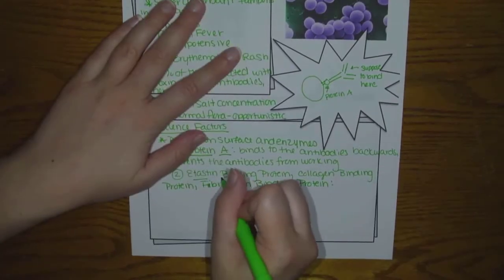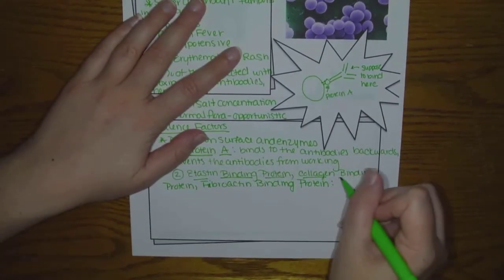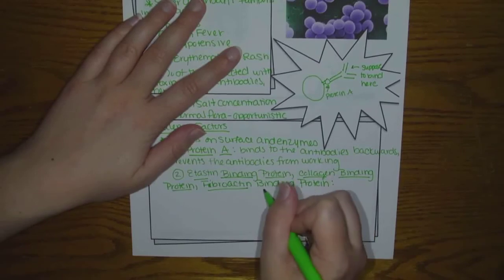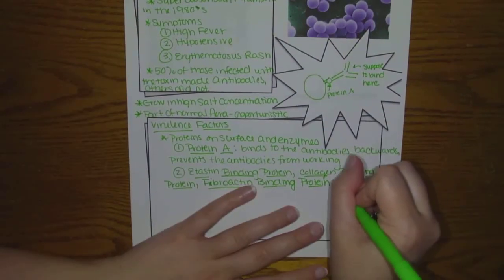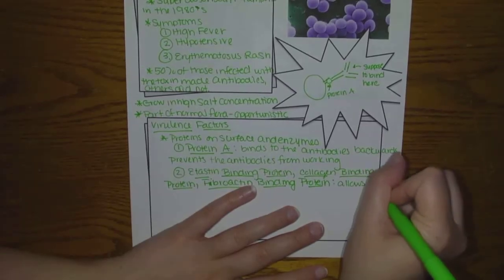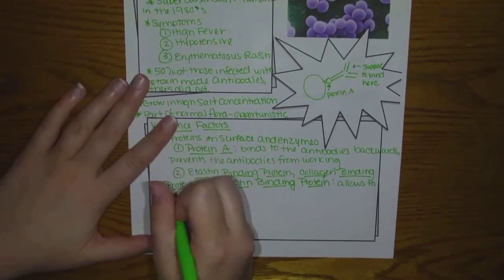So these three proteins are again found on the surface of Staph aureus, and they allow for the bacteria to bind to the cell.